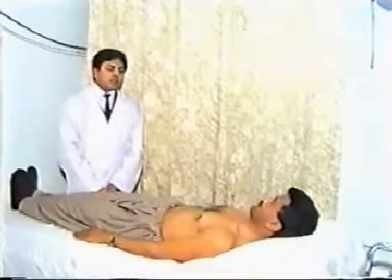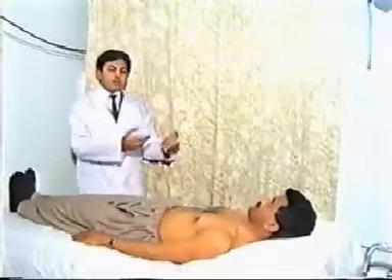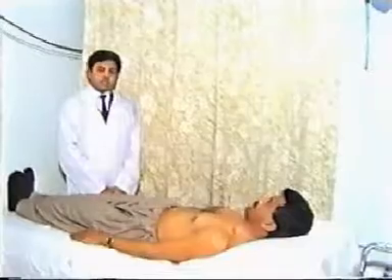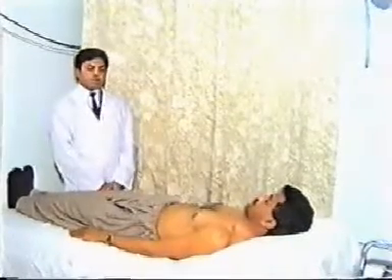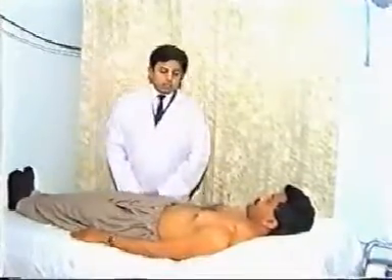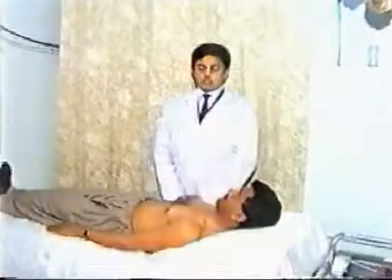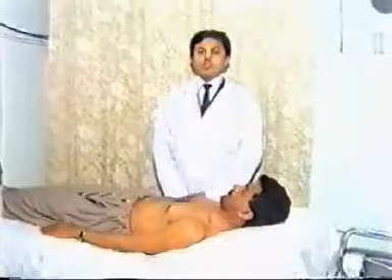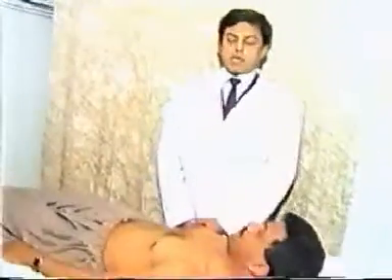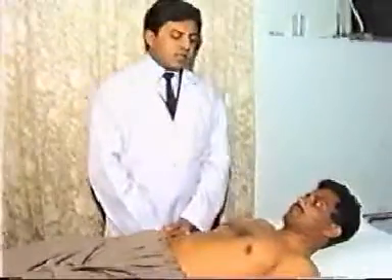You have to comment whether the patient is using his accessory muscles of respiration for the respiratory movements. Once you are done with the inspection, you come to the next stage, which is the palpation of the chest. In the palpation of the chest, there are a few points.